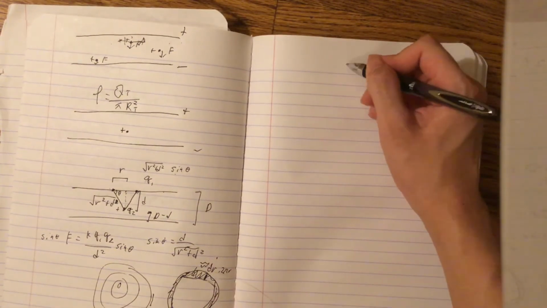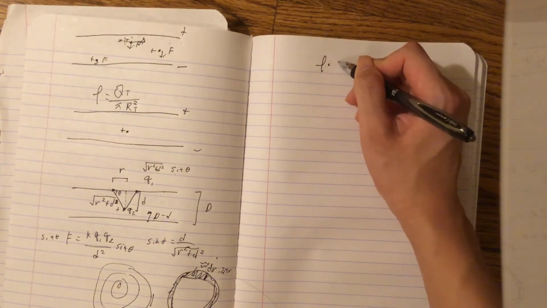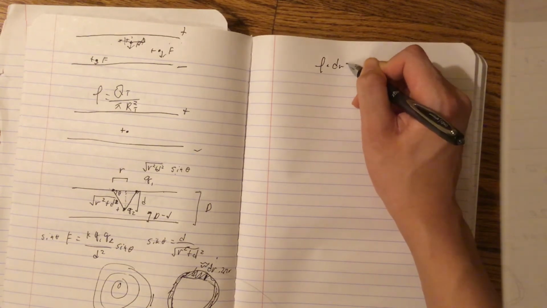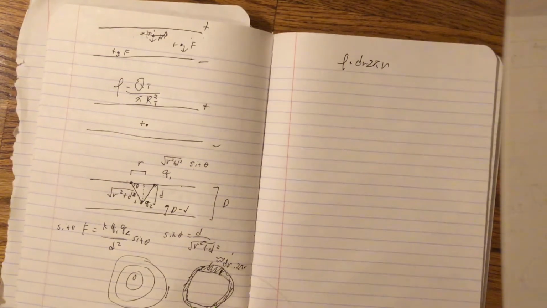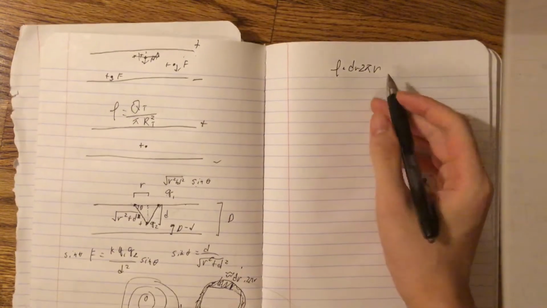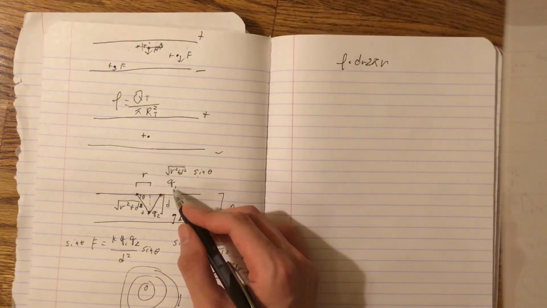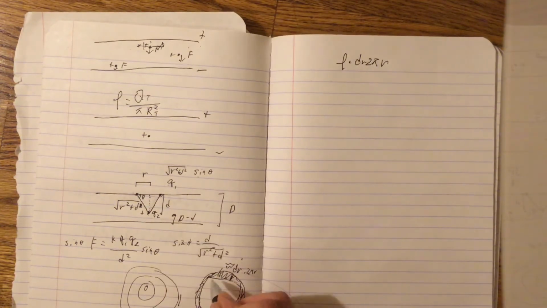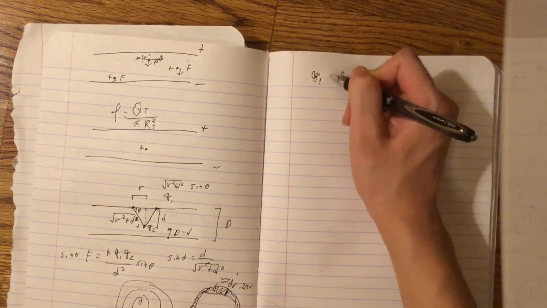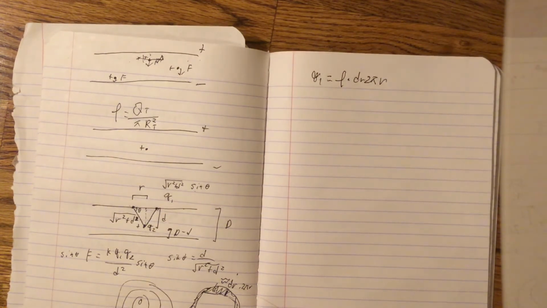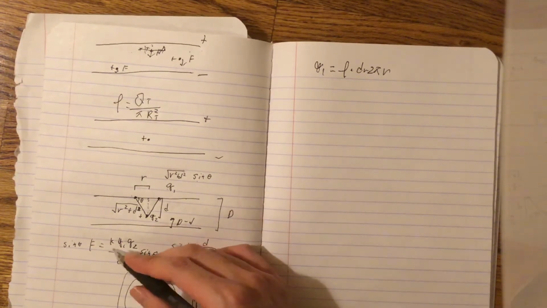Well, the amount of charge one ring would have would be the uniform charge density times its area, which in this case is dr 2 pi r. All right? I hope that made sense. And what would this equal? Well, this would equal Q1 in the equation. Remember, we said Q1 is the charge on the plate, and we split this plate up into multiple rings. So this equals Q1. And then we multiply by Q2 to get the force.